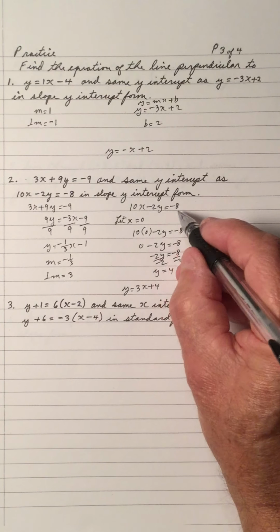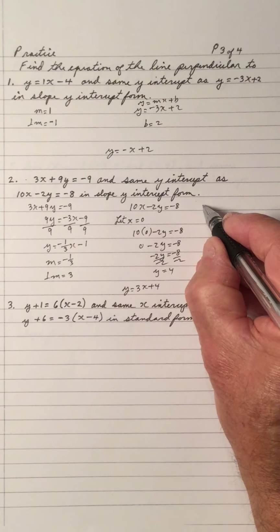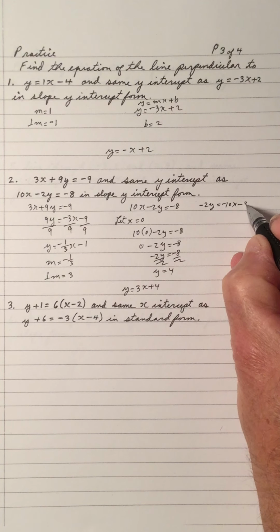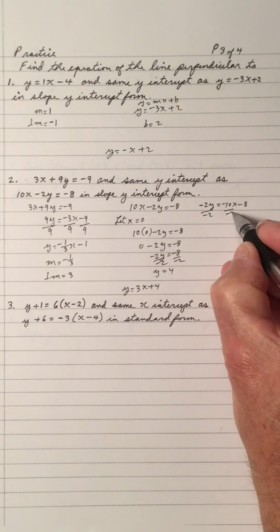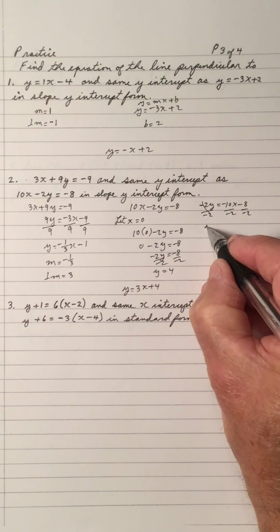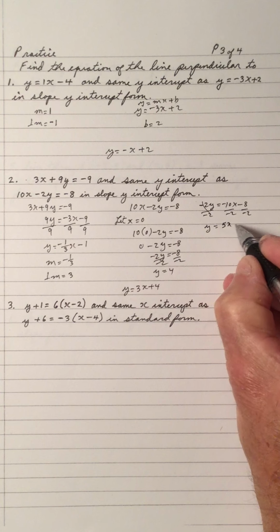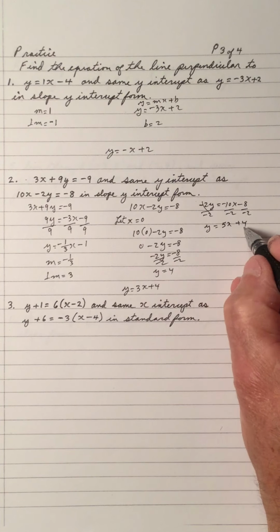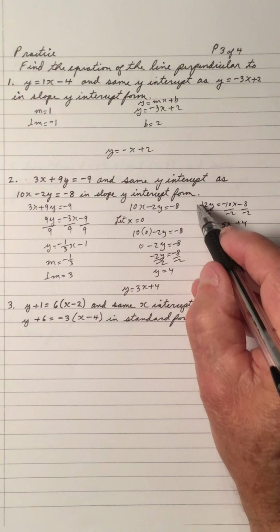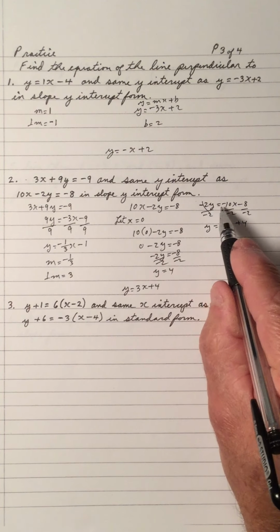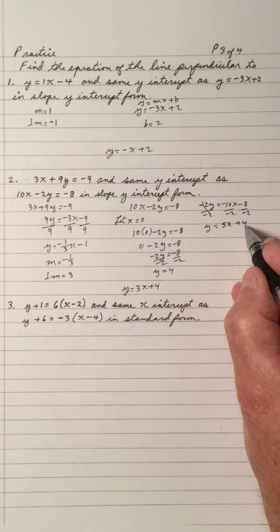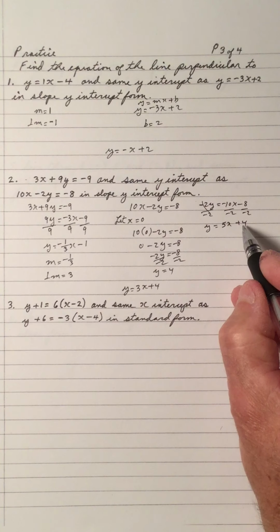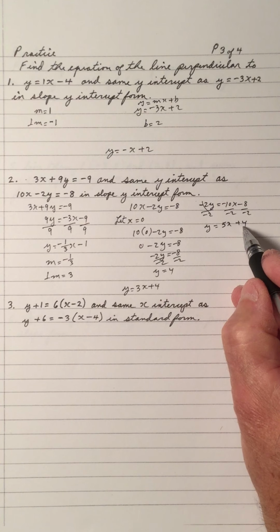But I said I could do this another way. Let's take this equation and solve it for y. Negative 2y equals negative 10x minus 8. Divide by negative 2. It cancels. y equals 5x plus 4. The slope of this line is 5. The y-intercept is 4. So if you solve this equation for y, you get y equals mx plus b. Slope is 5, y-intercept is 4. We want the y-intercept of this line, so we pick up 4.